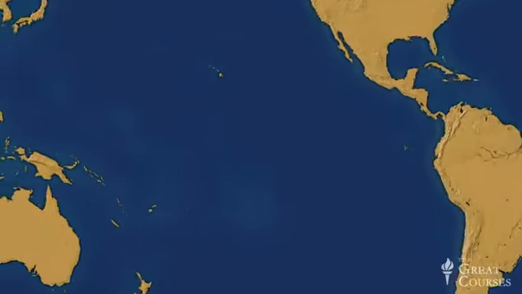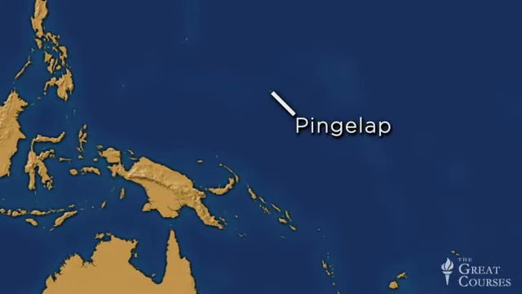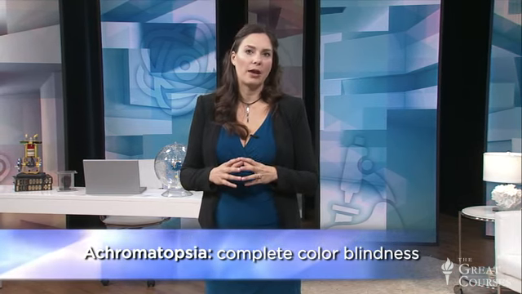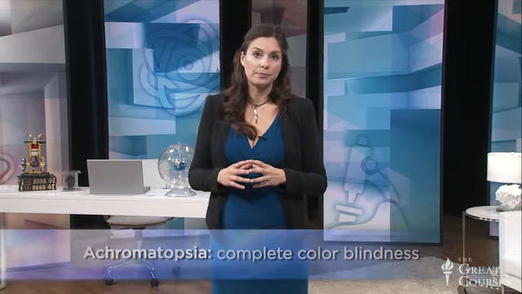But we can also see the founder effect directly in our own species, as it probably explains why certain hereditary illnesses are found in isolated populations of humans, like the island of the colorblind, beautifully described by Dr. Oliver Sacks when he visited Pingelap in Micronesia, where 5 to 10% of people have achromatopsia, complete color blindness, which is very rare in other parts of the world.